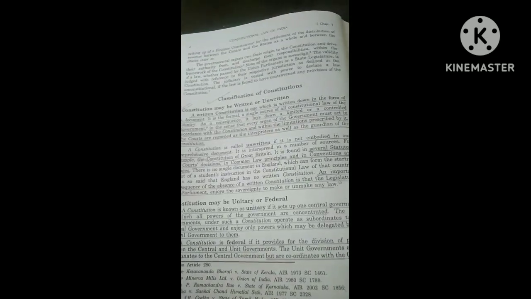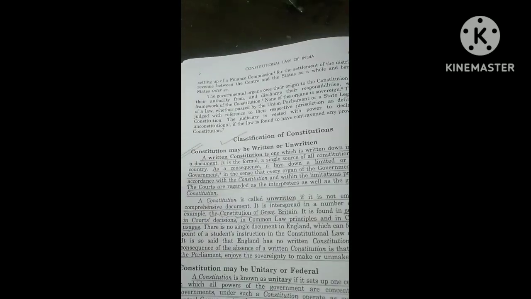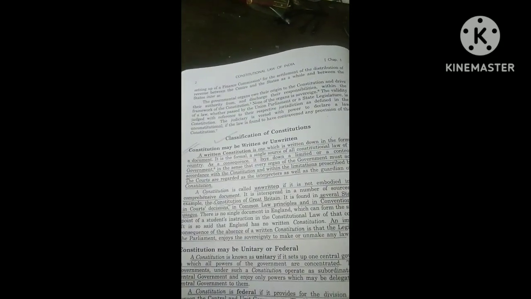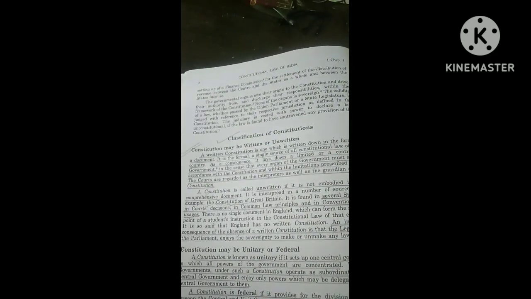Now coming to the classification of constitutions. Constitution may be number one, written or unwritten, number two, unitary or federal, and number three, flexible or rigid. Coming to the first part, constitution may be written or unwritten. A written constitution is one which is written down in the form of a document. It is a single source of all constitutional law of the country. As a consequence, it lays down a limited or a controlled government, in the sense that every organ of the government must act in accordance with the constitution and within the limitations prescribed by it.